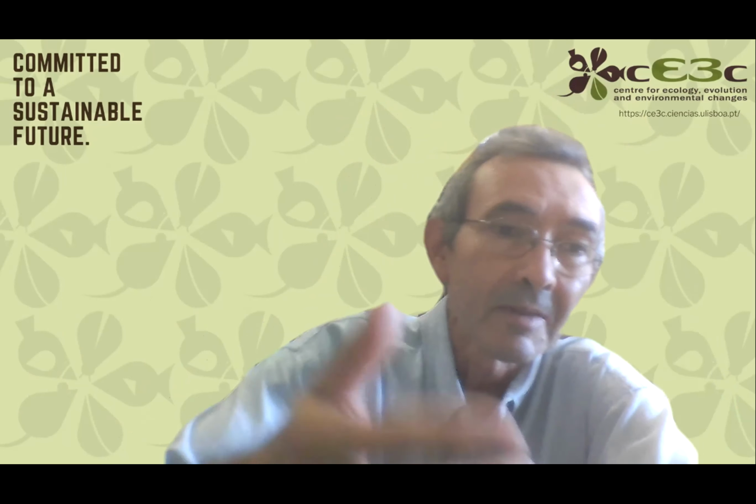I think these Loranthus species are not very selective in terms of host species, because they are using Anacardium occidentale, but they are also present in the forests, in the savannas, in several tree species from the local flora.